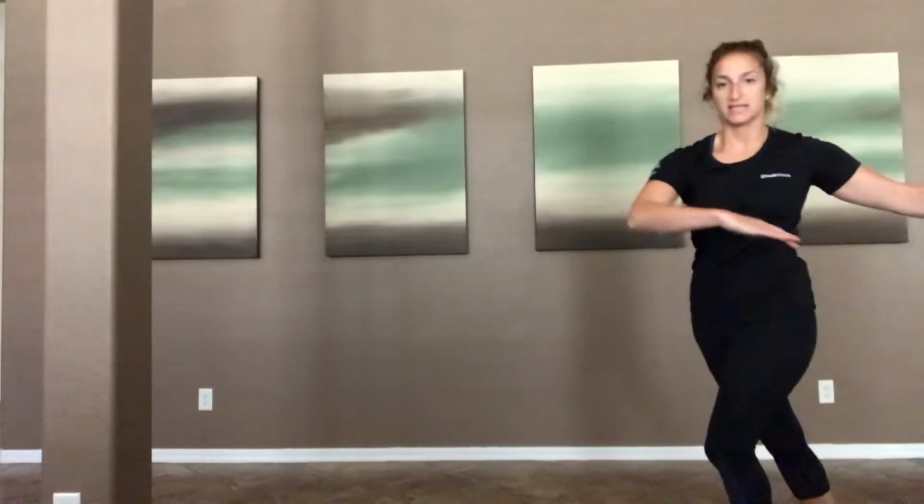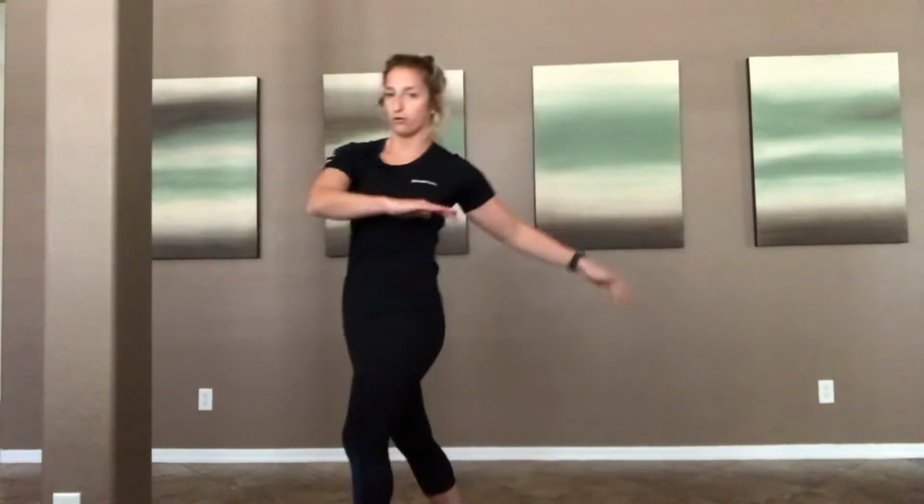Russian twists for exercises. For a warm-up, think grapevine, so you're offering that twist now at the spine. You're not only just crossing over. Some halos, any kind of movements here, so I'm just moving around.